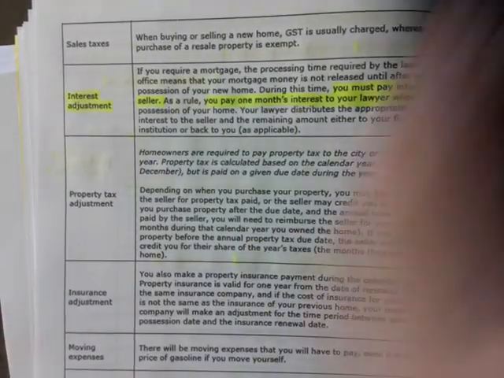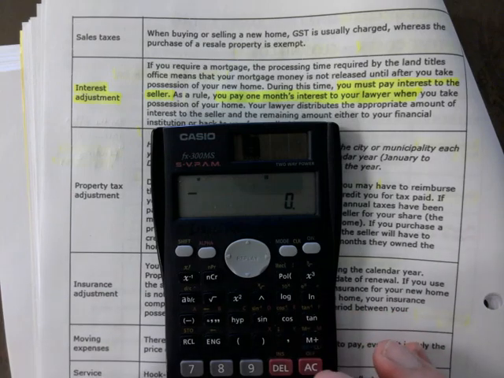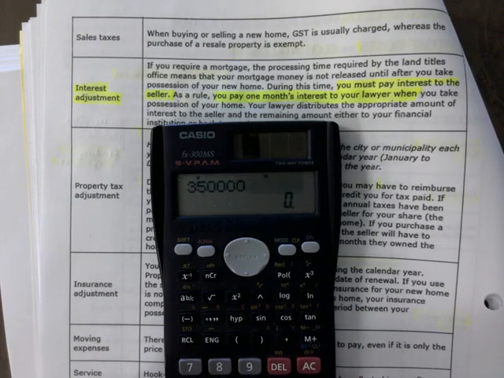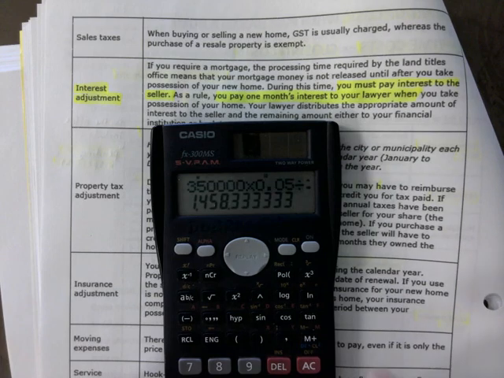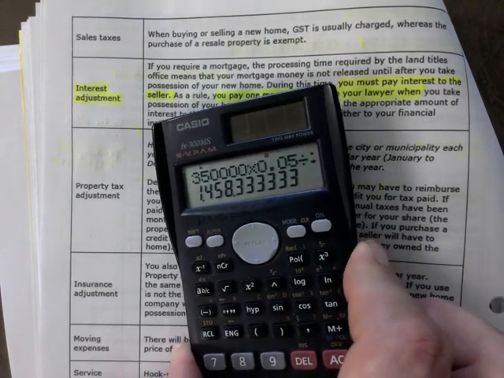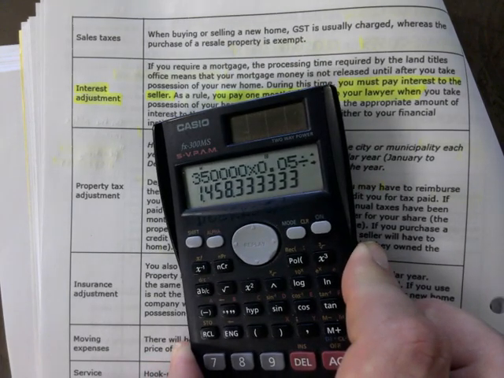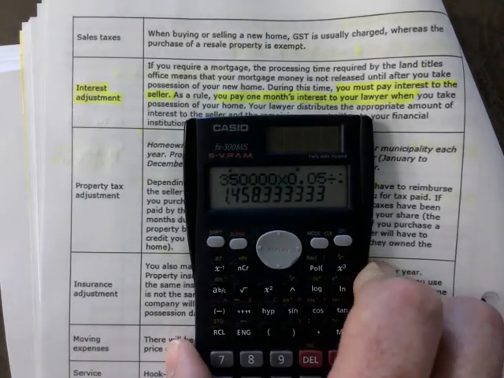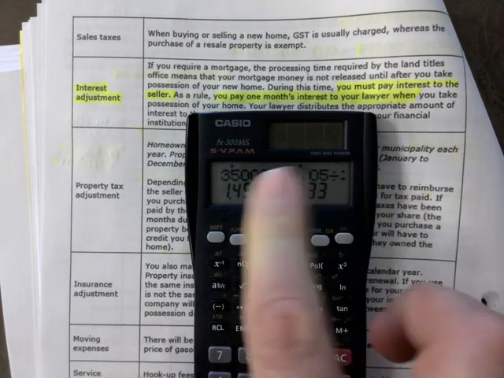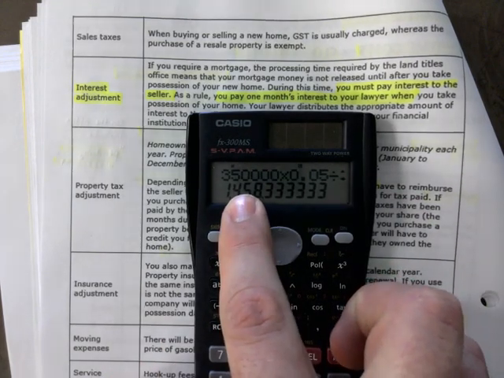So let's do the math here. Let's say you buy a house that is $350,000. I'm just making this up. Remember how to find the interest for 1 month, guys? Your unpaid balance times the interest rate, right now about 5%. We divide that by 12. So you would pay about $1,400 in interest to the previous owner because it takes this long for them to actually get their money.